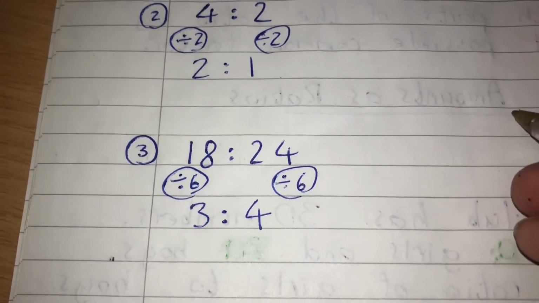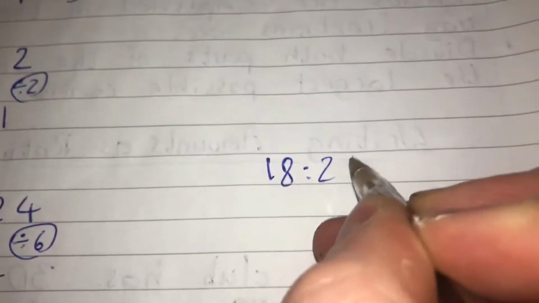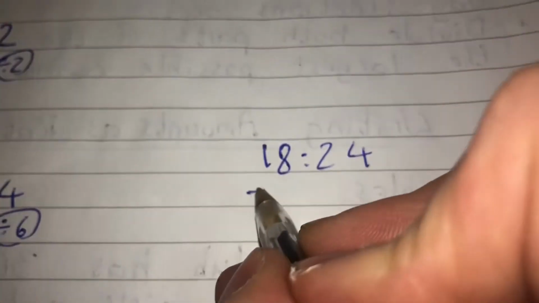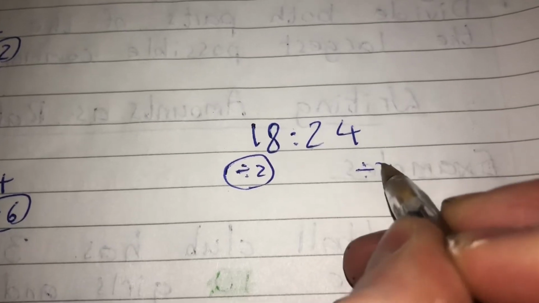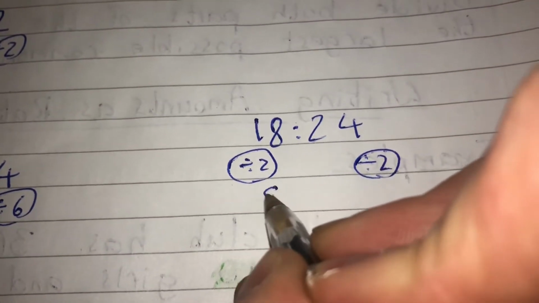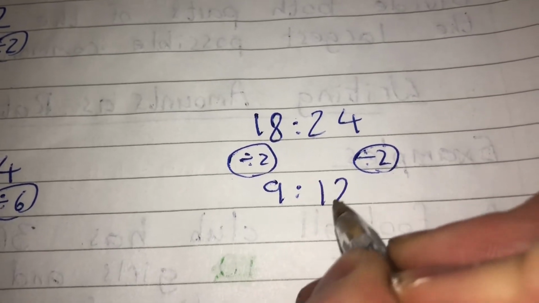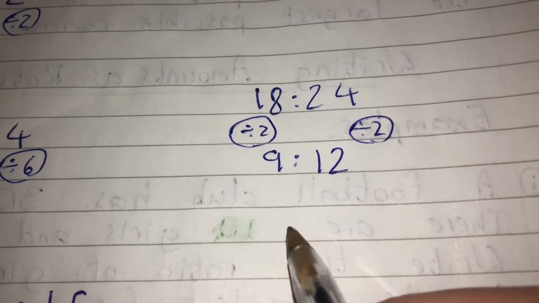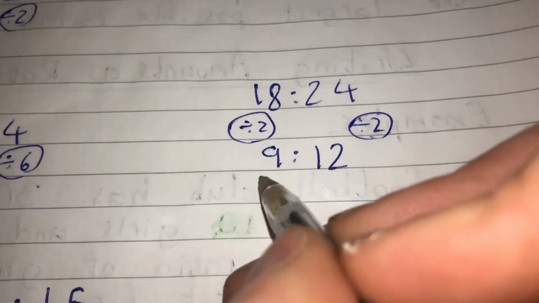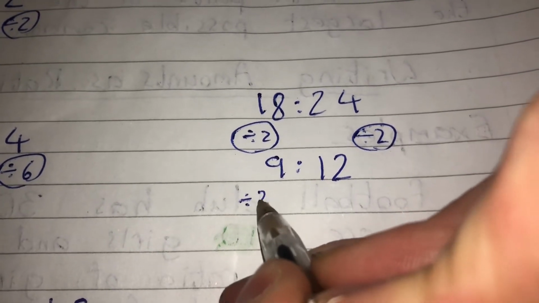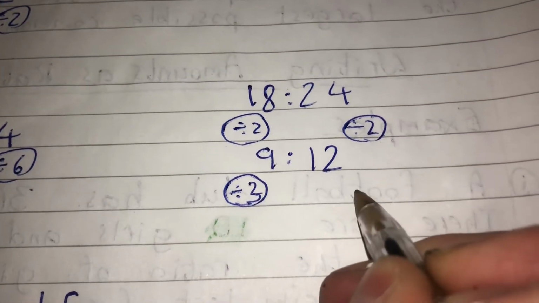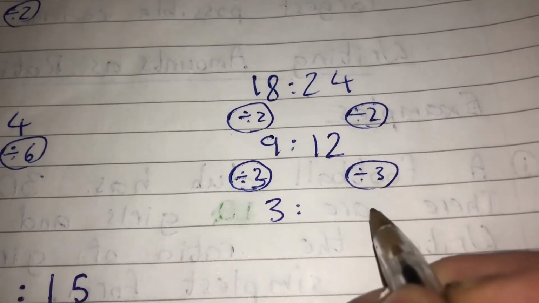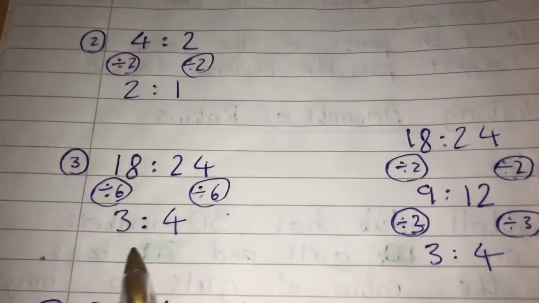Now, I will just take a wee minute to point out that if you hadn't spotted the largest common factor right away, let's say you didn't spot that 6 was the largest common factor of both numbers, and you said, okay, I will divide both by 2. 18 divided by 2 is 9. 24 divided by 2 is 12. Well, in that case, again, always just take a wee minute to look at the ratio you've just simplified and think, is there anything that will go into both 9 and 12 now? Well, there is, and the common factor of 9 and 12 that we're looking for is 3. So I divide both of these by 3. 9 divided by 3 is 3. 12 divided by 3 is 4. So either way, I end up with the same answer.